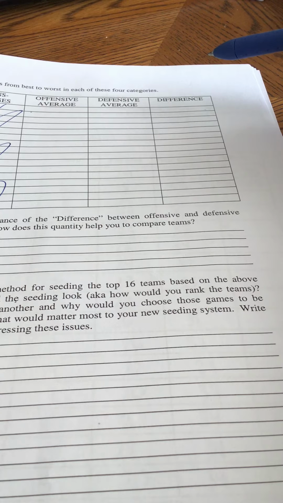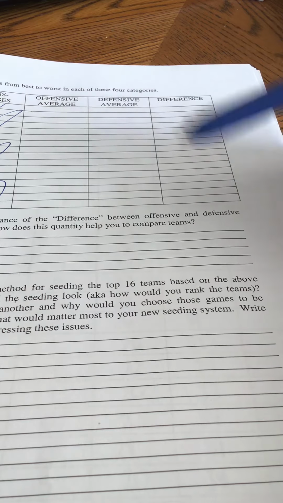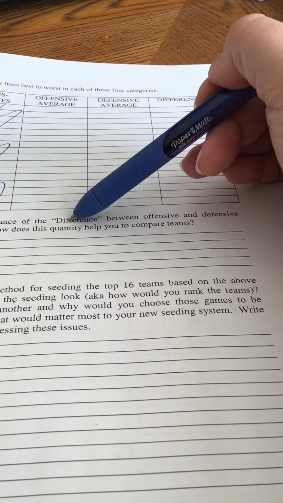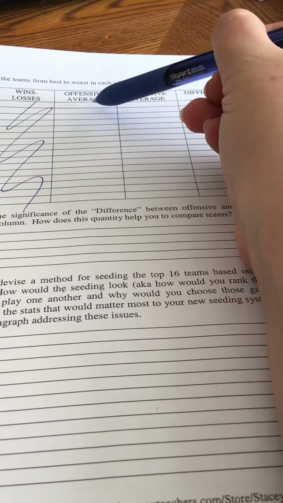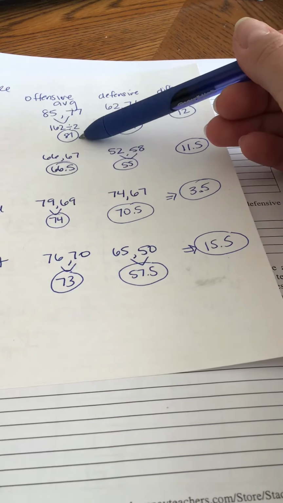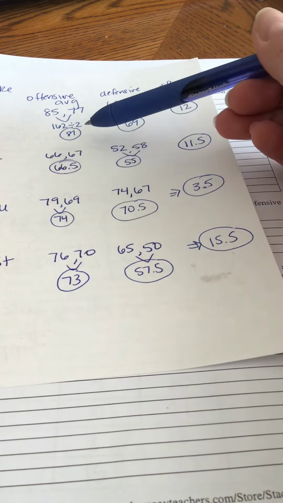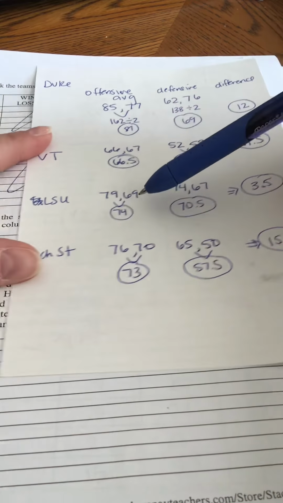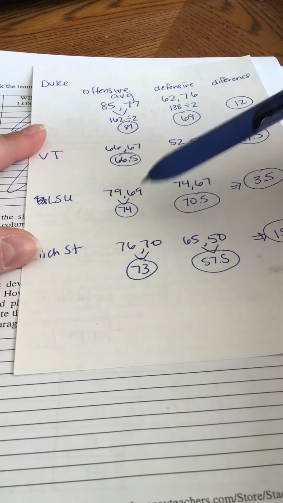Oh, no, I lied. You're going to put the names of the teams in all of these categories. So offensive average, who has the largest offensive average? Among these 4, Duke has the highest offensive average. LSU is next, Michigan State, and then Virginia Tech.